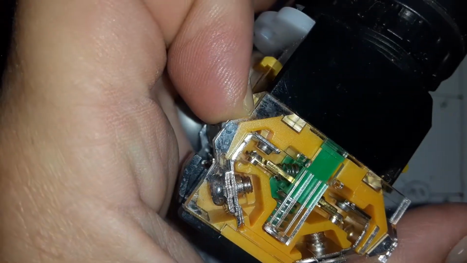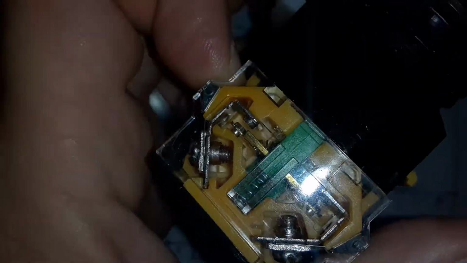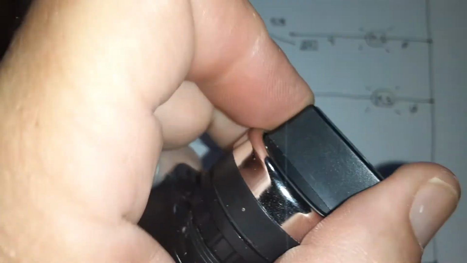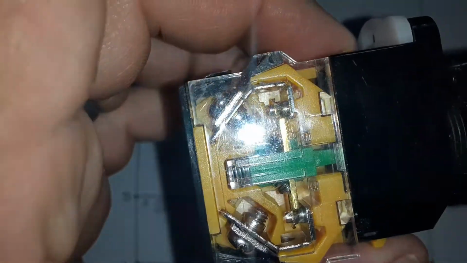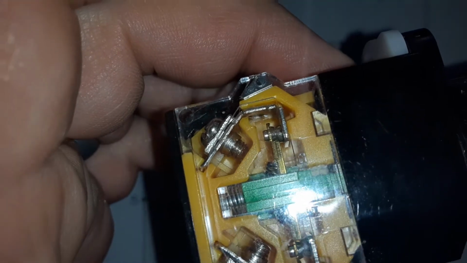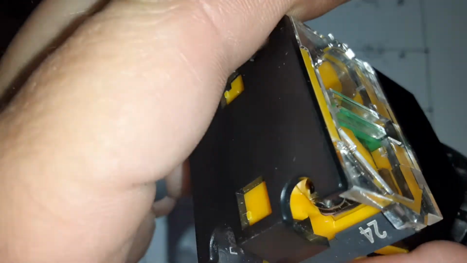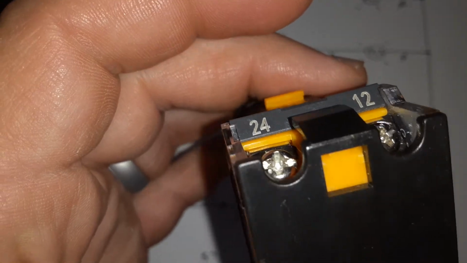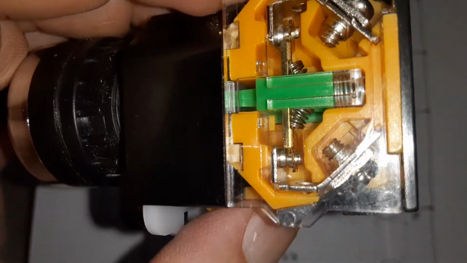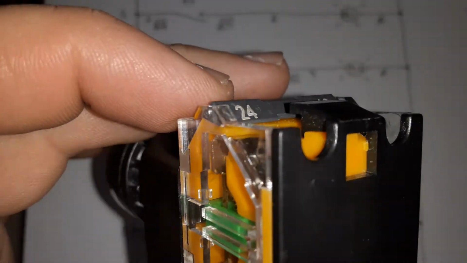You can see the gap there. Okay. Let me turn the switch, and now you can see that the gap is gone. Okay, so now it's closed. Look at the numbering on this green contact. 23, 24. So we'll come in on 23 and we'll go out on 24.